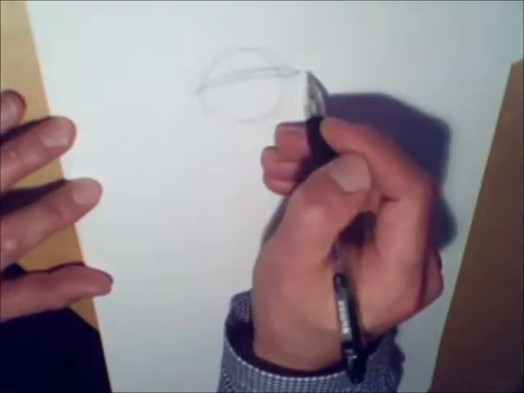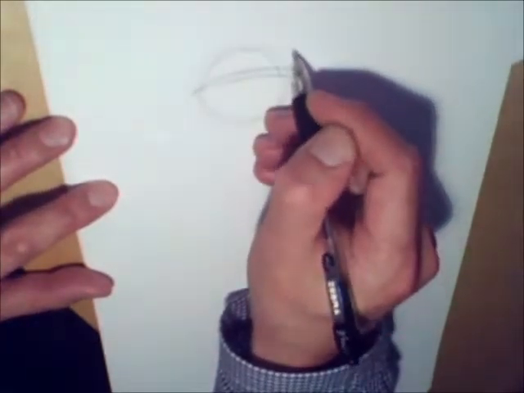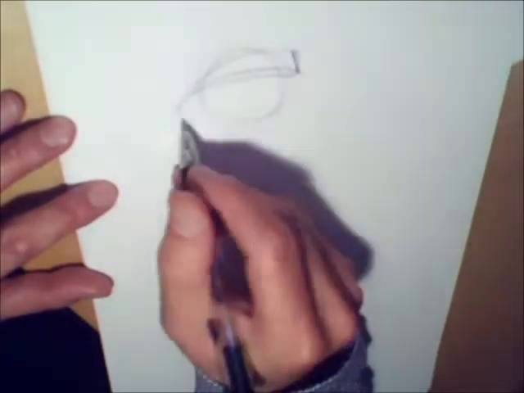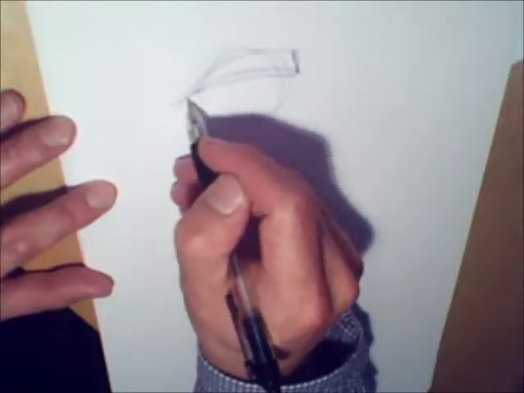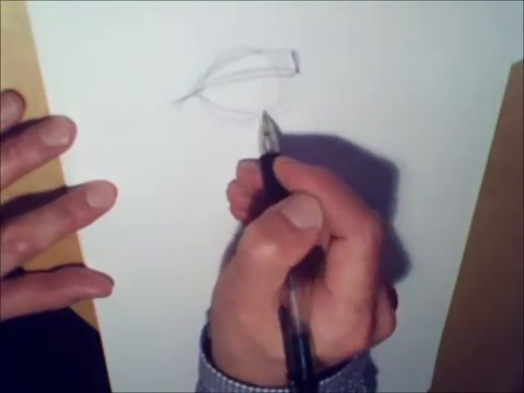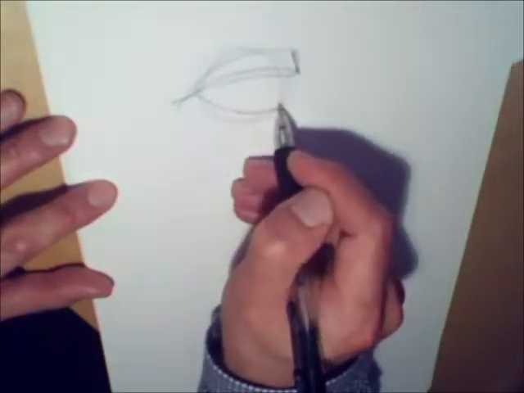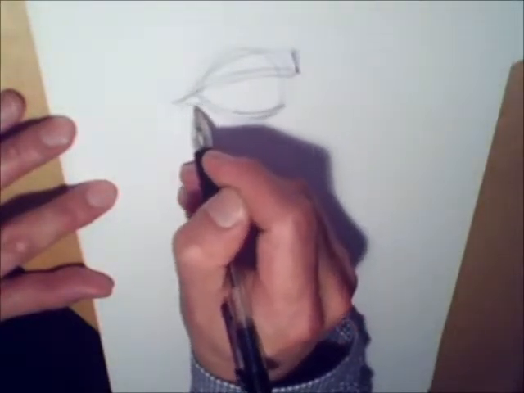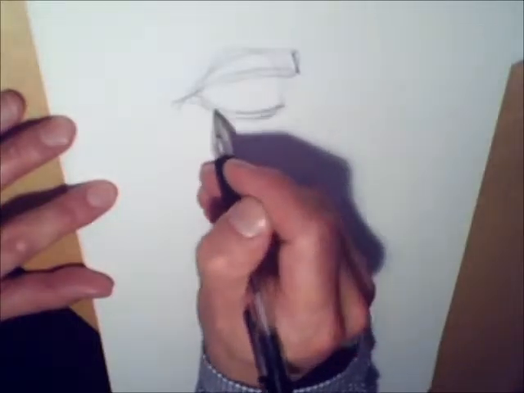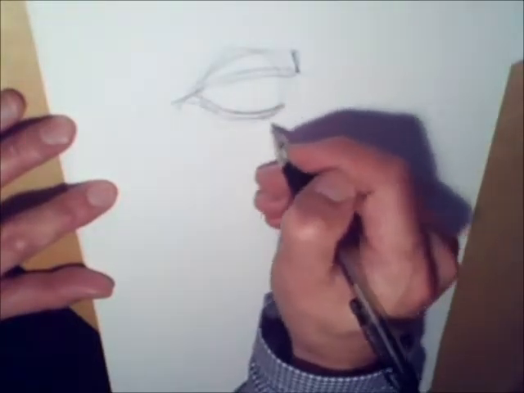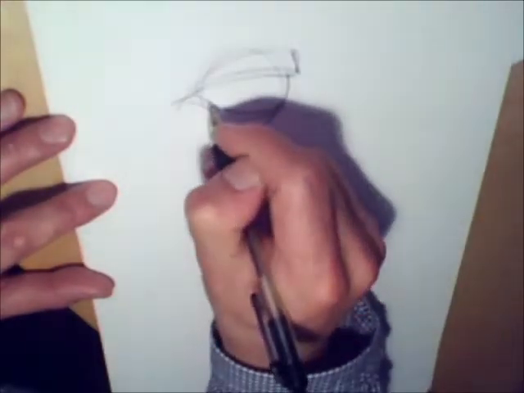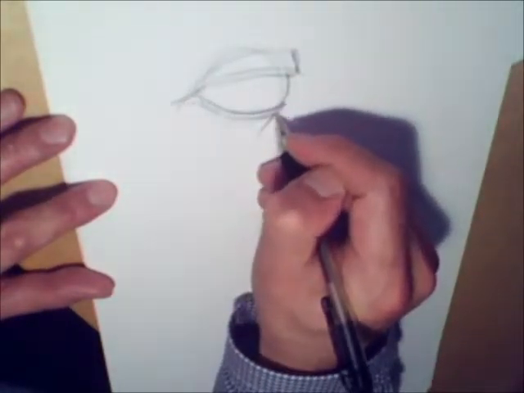Now again with the eyelids, they're actually thicker than I think you sometimes appreciate. They have quite distinct edges to them when you look close up at the eye. Around these edges are where you have your eyelashes. So we've got the upper lid and the lower lid. Sorry, my drawing's going a bit scratchy there.